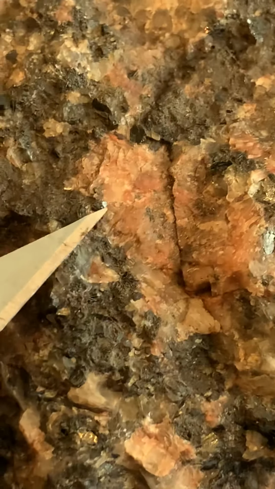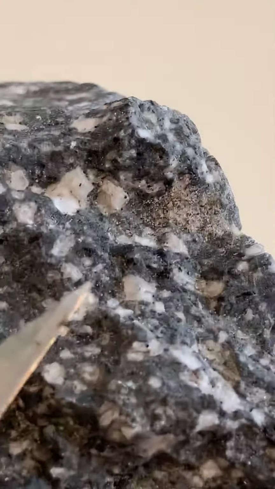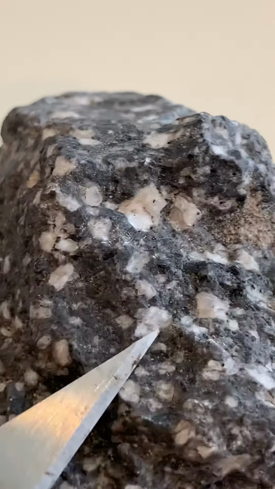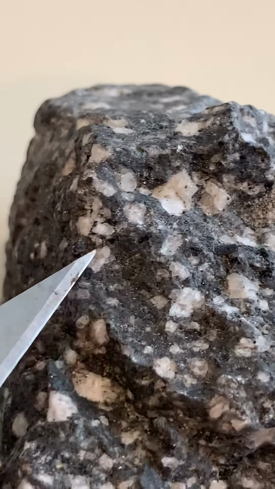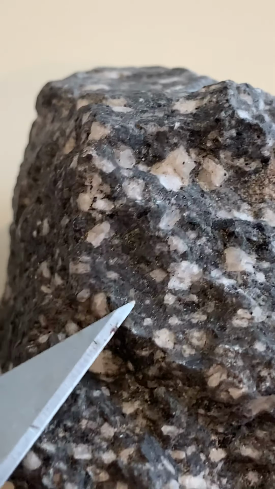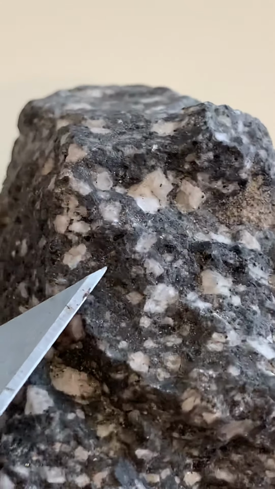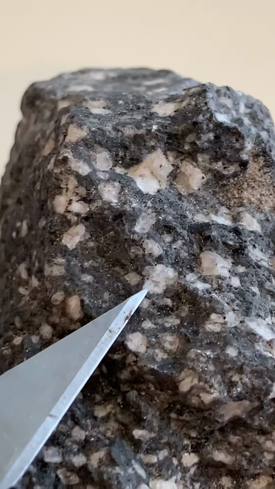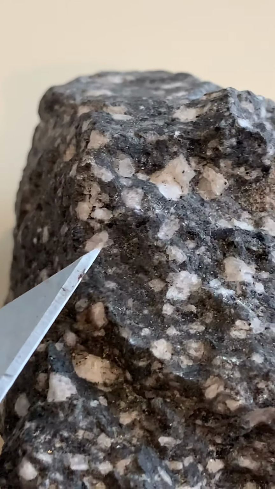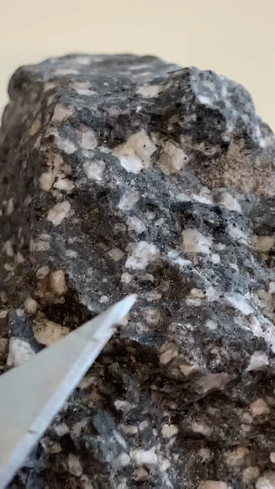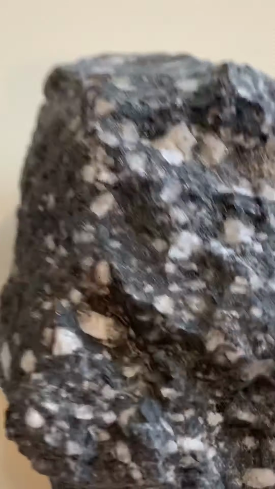Some grains are bigger, obviously, but they're just huge. Versus this one, which has a really fine-grained matrix. The only way to see them is to make a thin section and put them under the microscope. However, the large crystals, these large white crystals of plagioclase, you can see them floating in a dark fine-grained matrix. So there's a big difference.